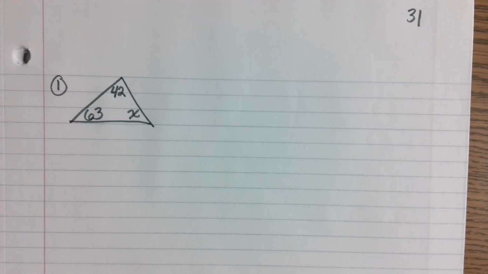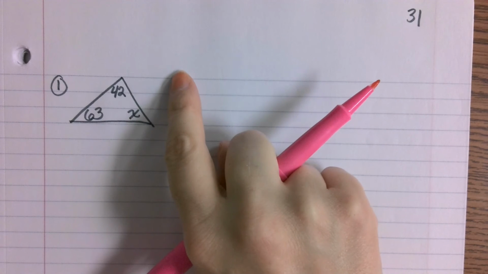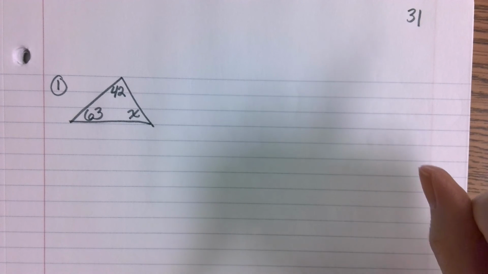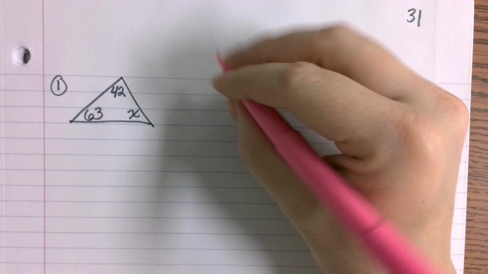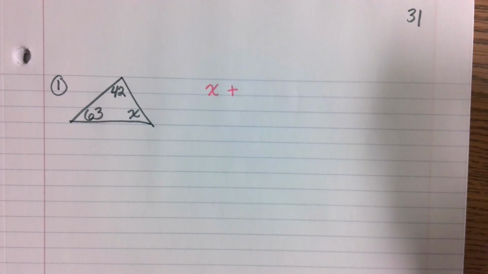I can use the Triangle Sum Theorem to set up an equation to solve for x. Because I'm given two angle measurements that I actually know, it's easy to solve for x. But you want to know how to set up an equation because sometimes it's not as straightforward. So we're going to set it up just to get you prepared for ones that aren't so straightforward.